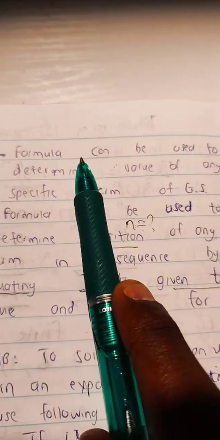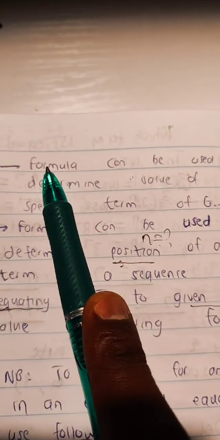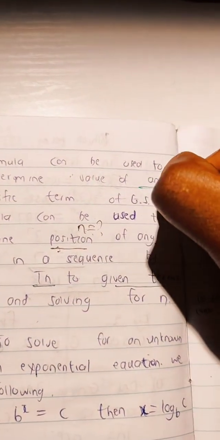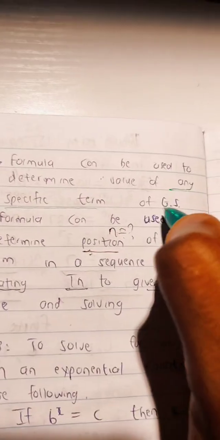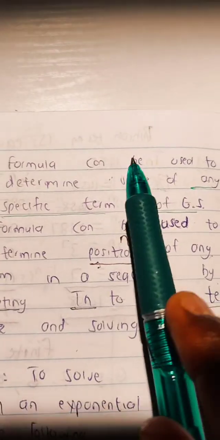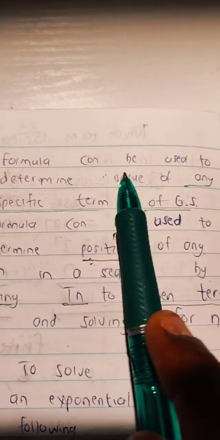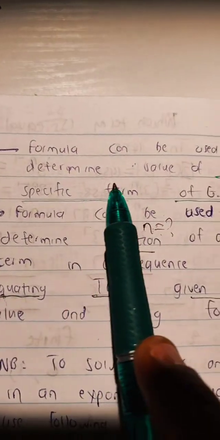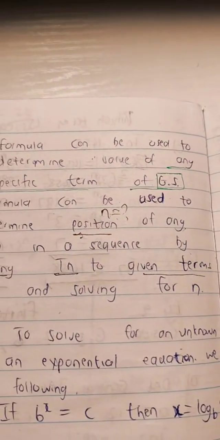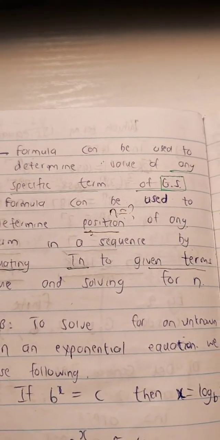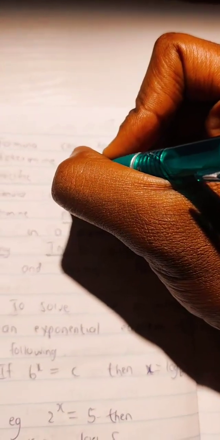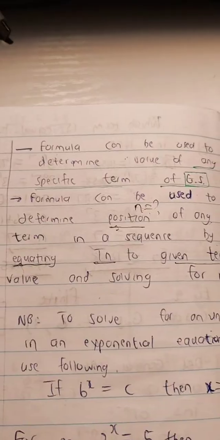Okay, here we are, guys. Next up, that general term of a geometric sequence can be used to determine the value of any specific term of the geometric sequence. The formula, when we have it, guys, can be used to determine the value of any specific term of the geometric sequence. Okay.